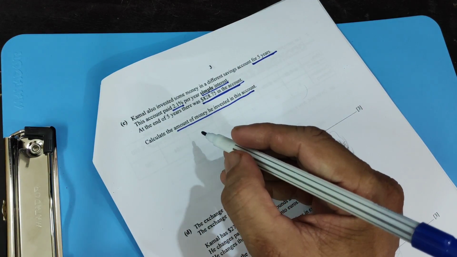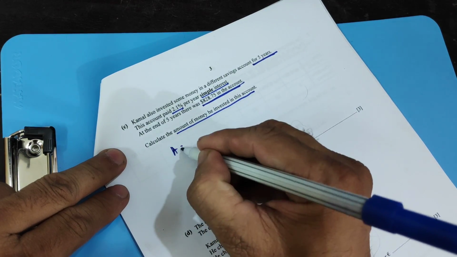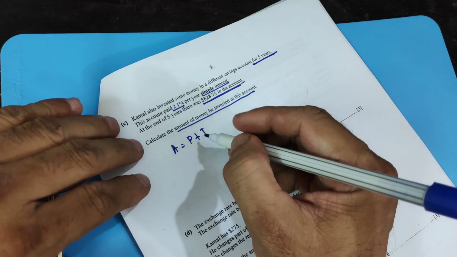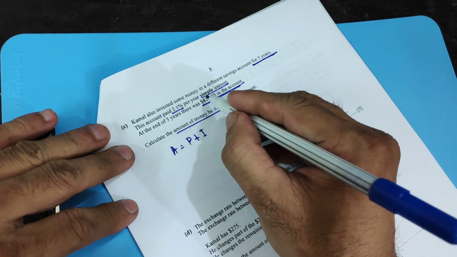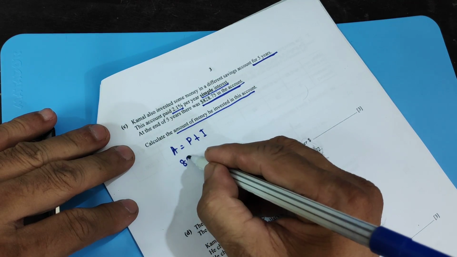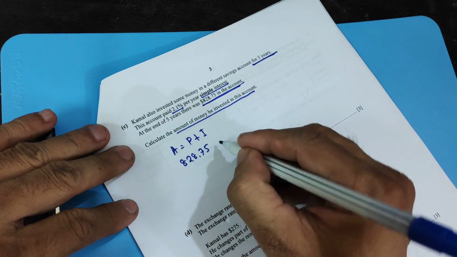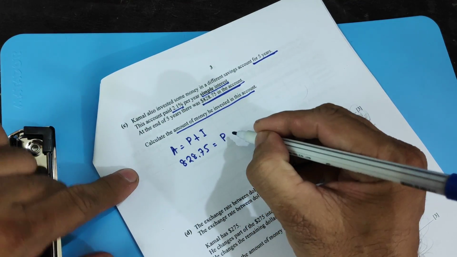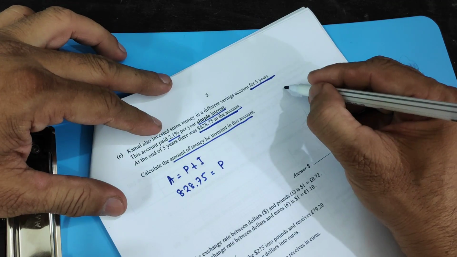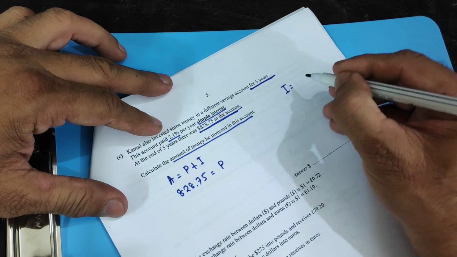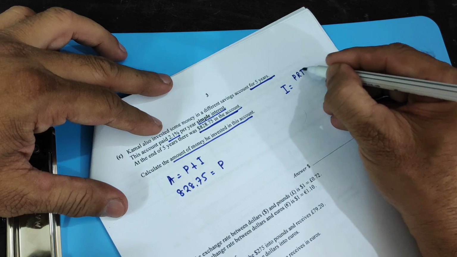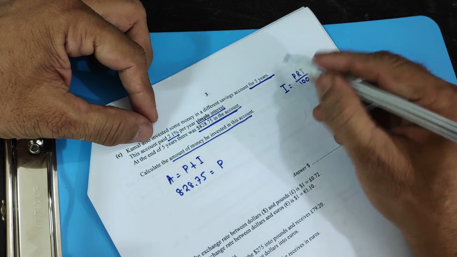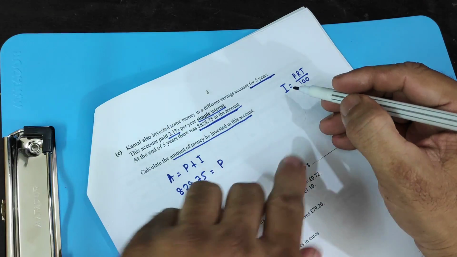Now we know that amount equals principal plus interest. Over here, I know the amount is $828.75. Now P, I don't know. They are asking for P, so I'm going to put P. Now I hope you know the formula for I. The formula for I is PRT over 100. Now there is this mnemonic. You're going to love that. If you don't remember the formula, then you can use this mnemonic.